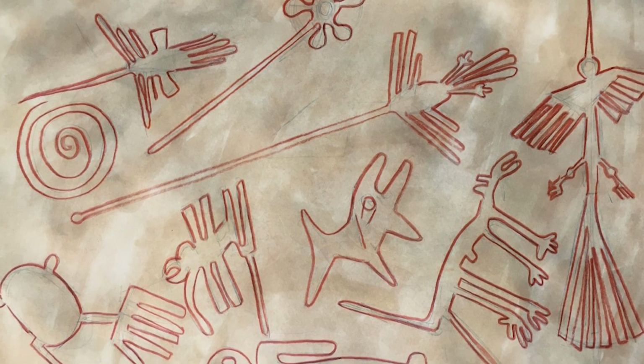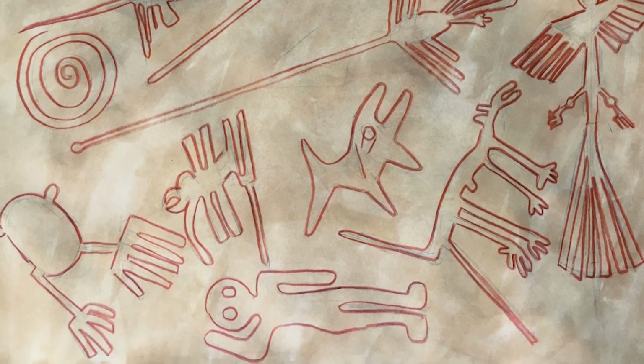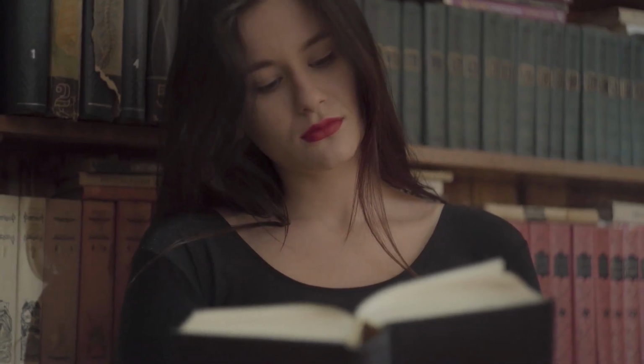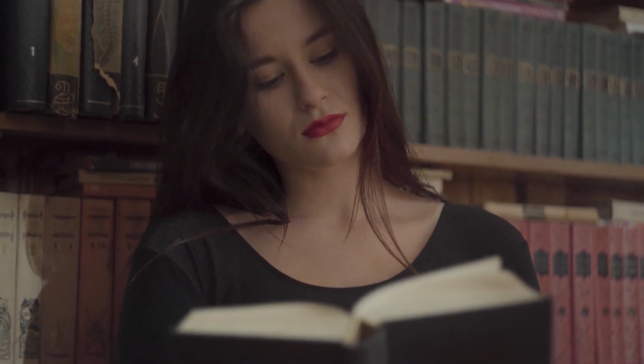Furthermore, to link to the previous point that the Nazca people built it, it is also thought that it would be pretty easy for them to create these lines with all of the tools they had back then.